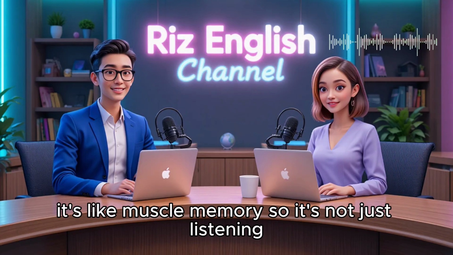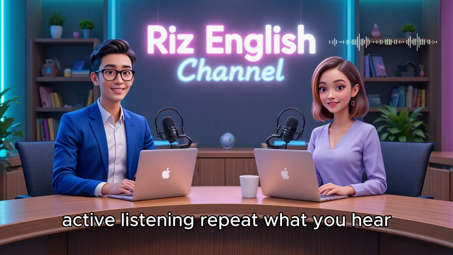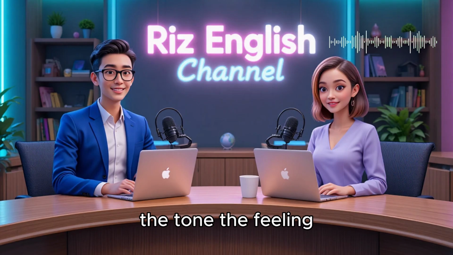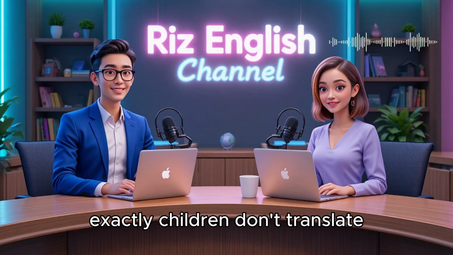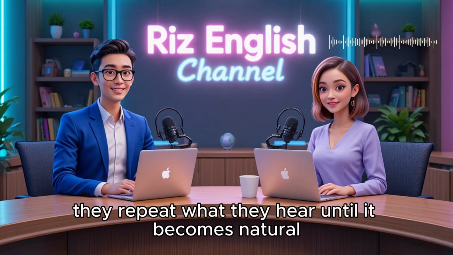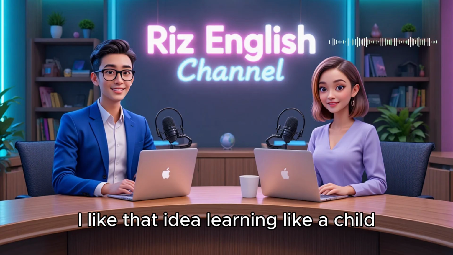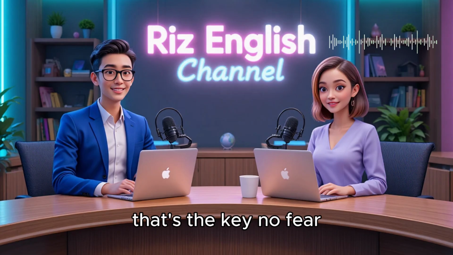It's like muscle memory. So it's not just listening, it's active listening. Perfect word. Active listening. Repeat what you hear. Don't just understand. Copy the sounds, the tone, the feeling. That's how children learn their first language. Exactly. Children don't translate. They repeat what they hear until it becomes natural. You can do the same in English. I like that idea. Learning like a child. Fun and without fear. Yes, Zoe, that's the key.